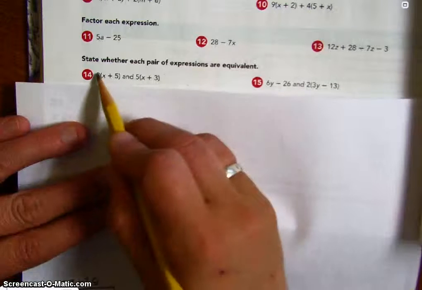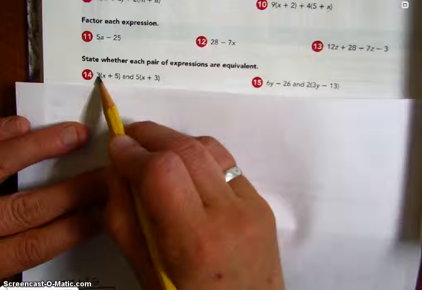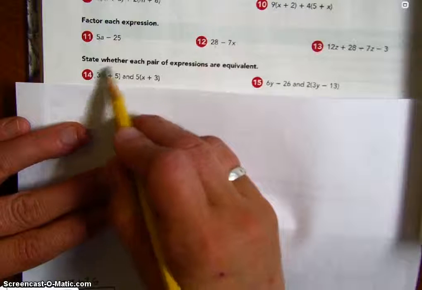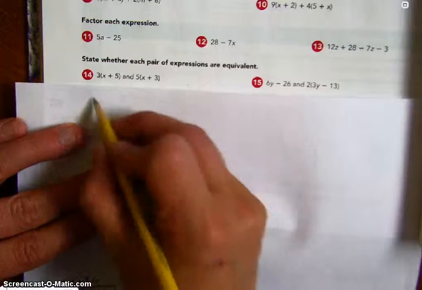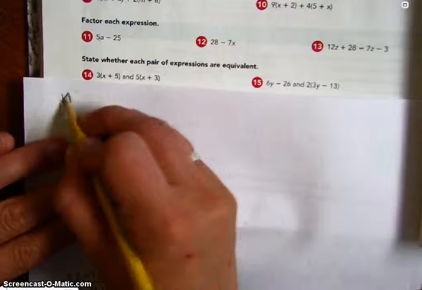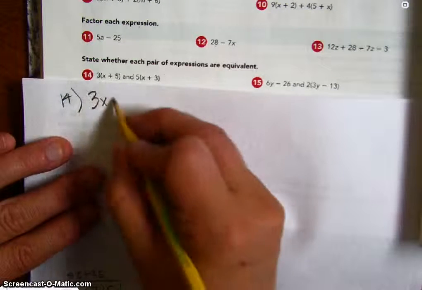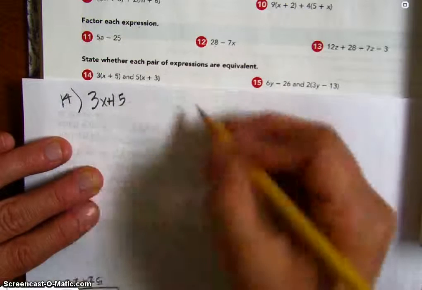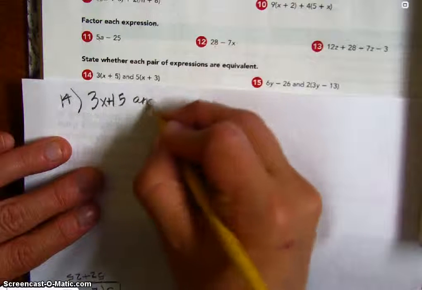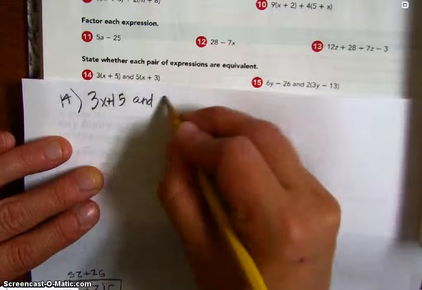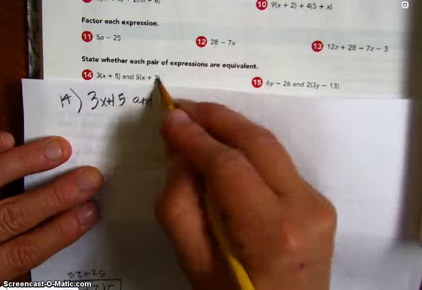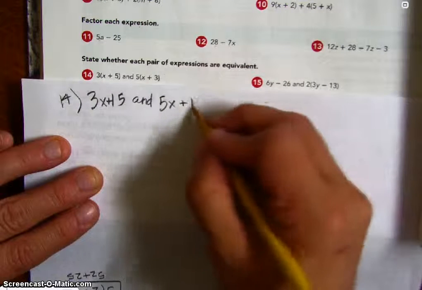Well, the way I do it is I go ahead and I say this is my distributive property. 3 on the outside of parentheses is the same as 3 times x and 3 times 5. So I will go for number 14. 3 times x is 3x. 3 times 5 is 15. So that's my first one. And 5 times x is 5x. 5 times 3 is 15.